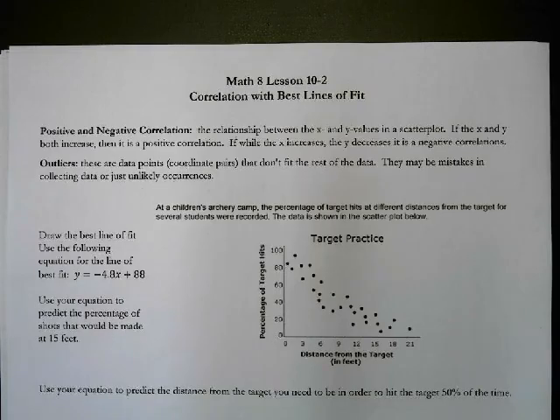All right, here we go, Math 8. We got lesson 10-2, correlation with best lines of fit. So we're going to take the best lines of fit that we were doing on the last lesson and just look at it and be able to do a little bit more with it. We're going to be looking at a couple of new things.